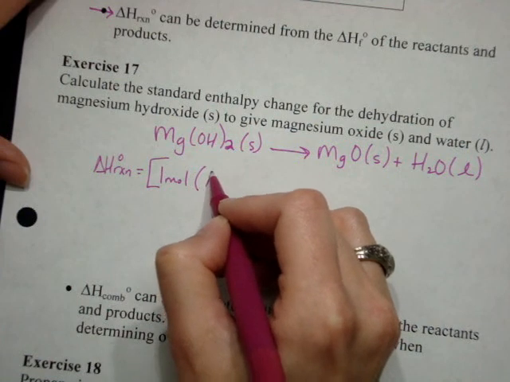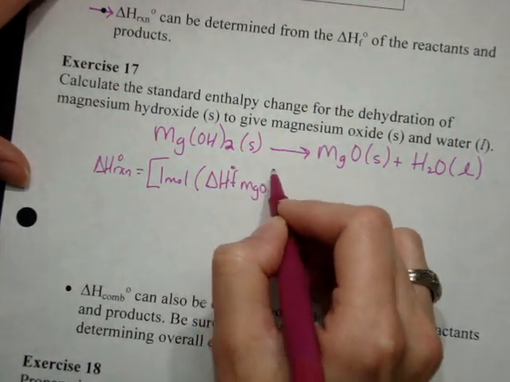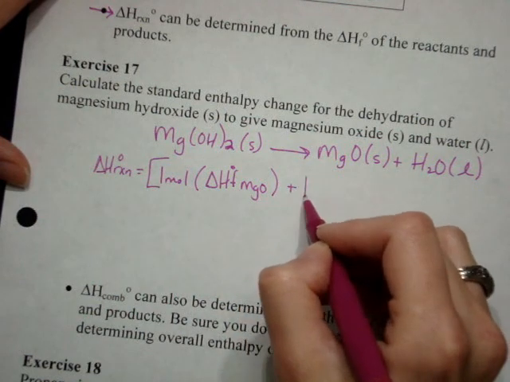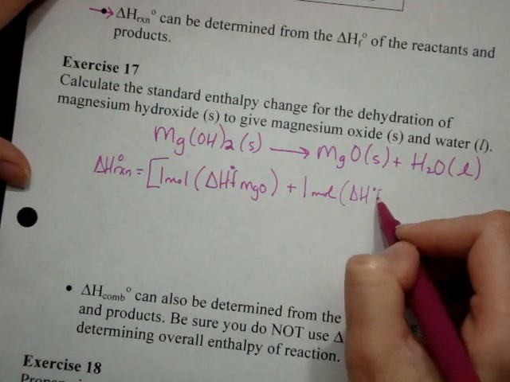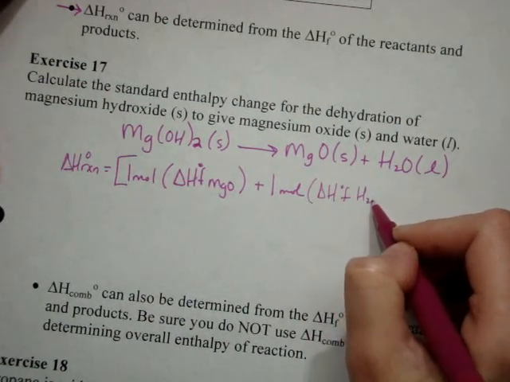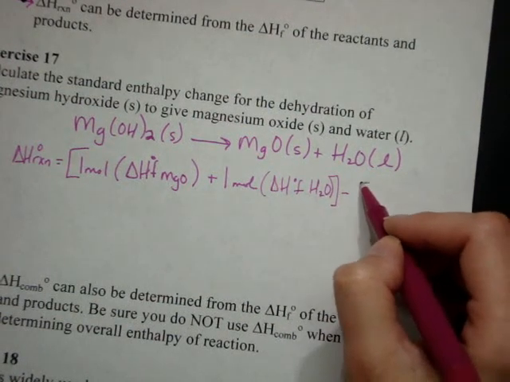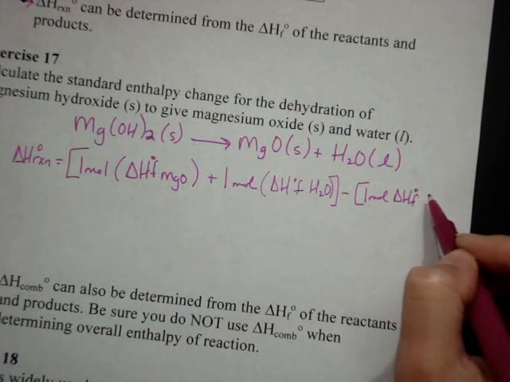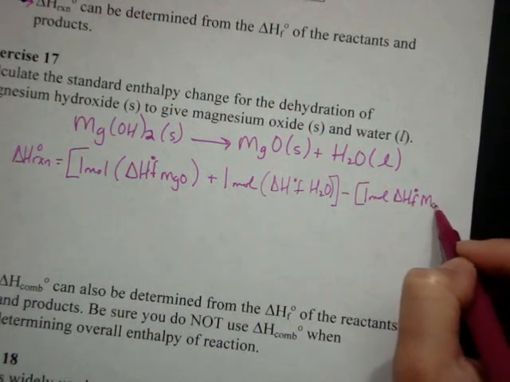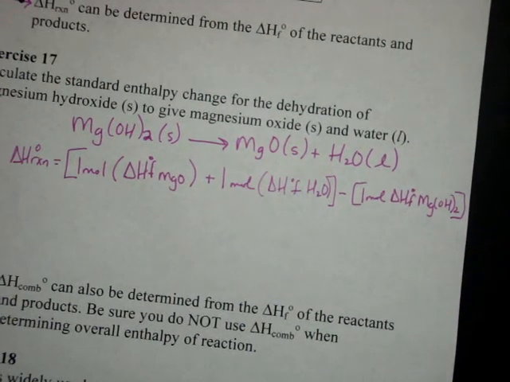So 1 mole times the enthalpy of formation for MgO plus 1 mole times the enthalpy of formation for water minus 1 mole times the enthalpy of formation for magnesium hydroxide. So that got kind of small there.